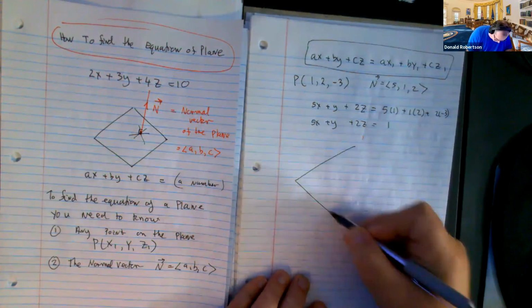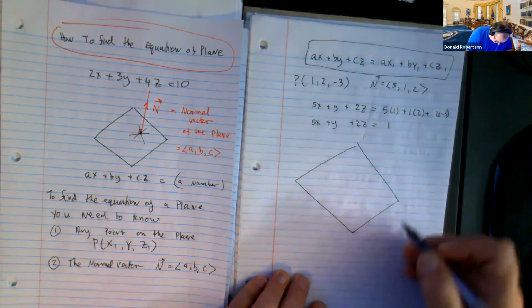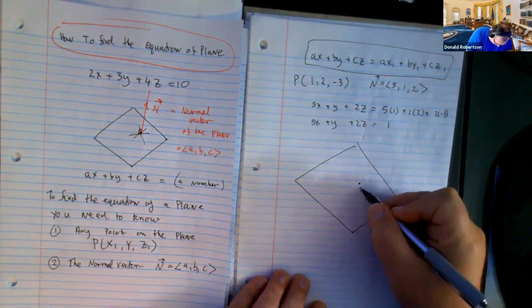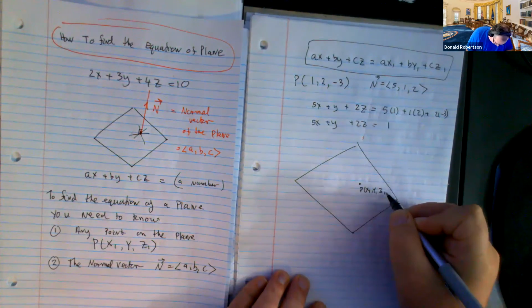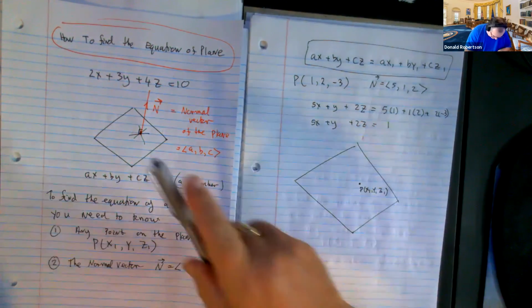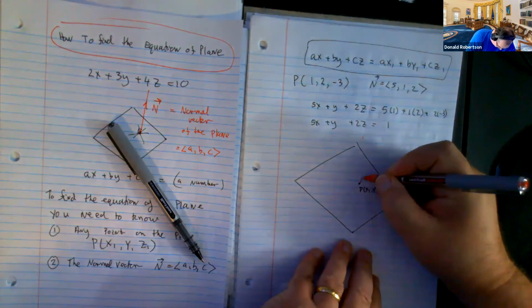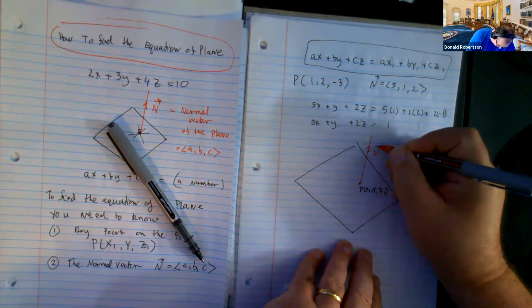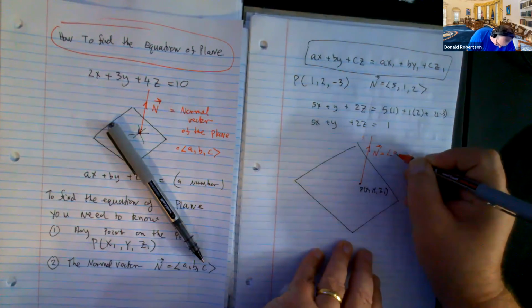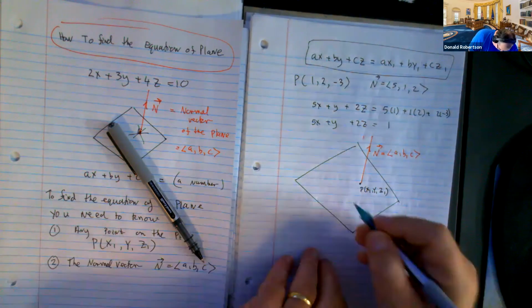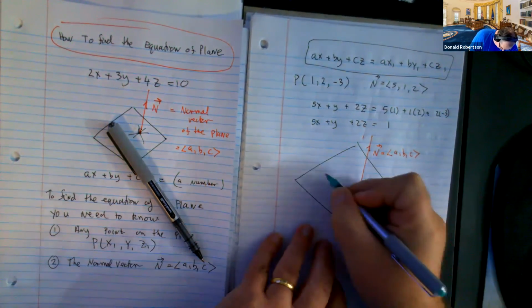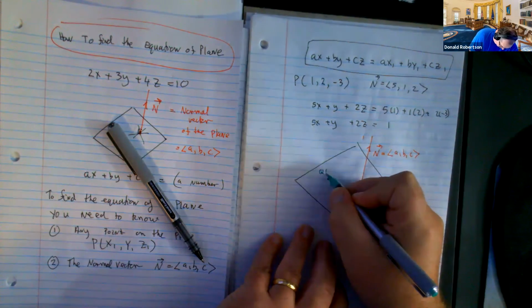So imagine I've got a plane and here is the point P with coordinates (x1, y1, z1). Here is the normal vector (a, b, c). And here is a random point, I'm going to call it Q, on the plane.